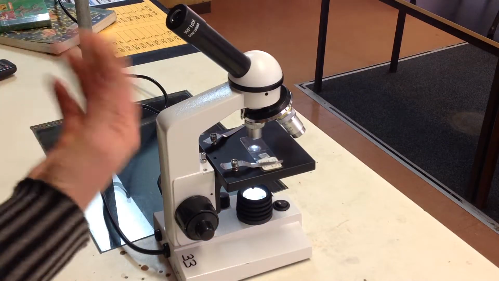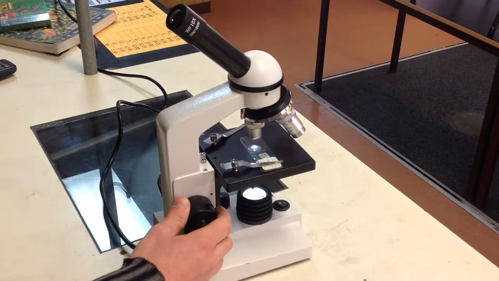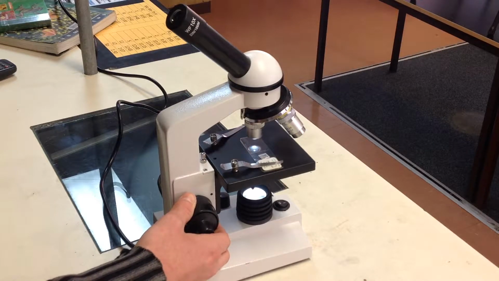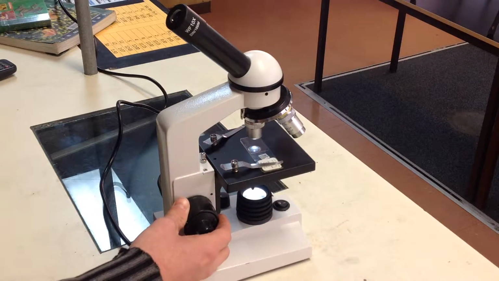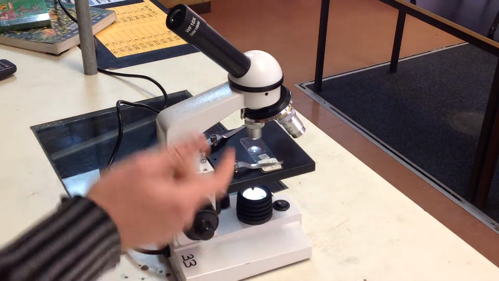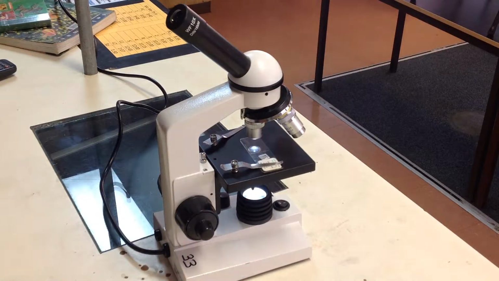When to focus the image, we put our eye over the eyepiece and we slowly turn the coarse focusing knob as we move the stage down, and we stop when we can see a clear image in the eyepiece. And if we need to, we can just do a bit of fine tuning then to make sure we can see the image really clearly.